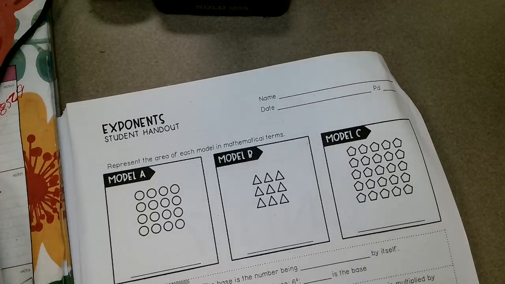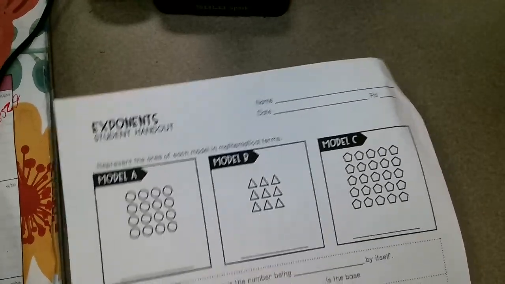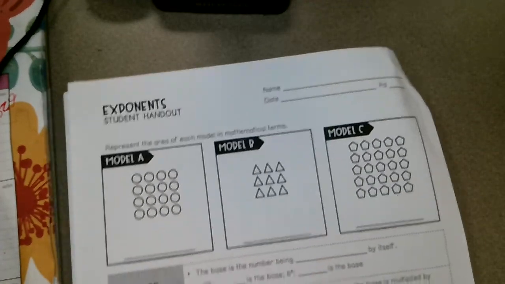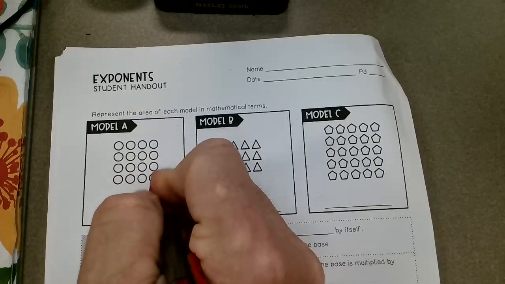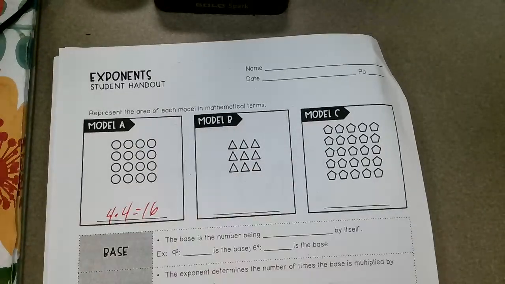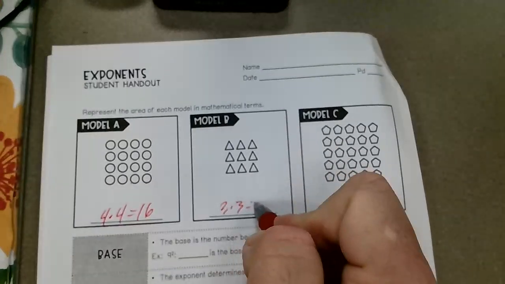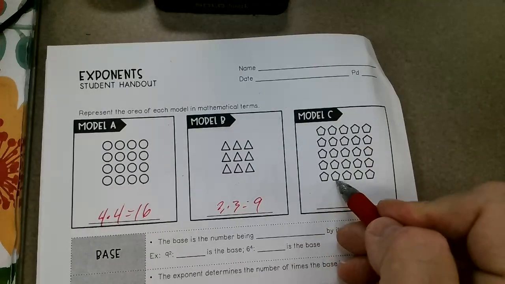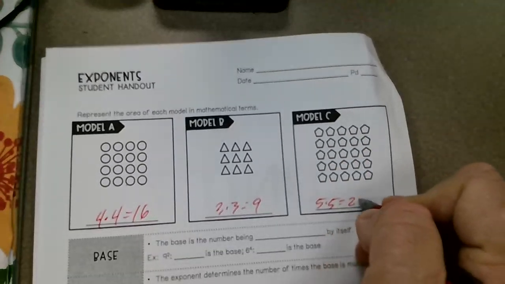So how can we represent the area of these models? All right, to figure out area of a square, a rectangle, a rhombus, a parallelogram, we take base times height, or length times width, right? So we're going to take the length, which is 4. So it's going to be 4 times 4, and we get 16. You're getting the idea. Instead of counting all of them, we're just going to go 3 times 3, and we're going to get 9. And then finally, we're going to go 5 times 5. These were all squares. All right, and we get 25.